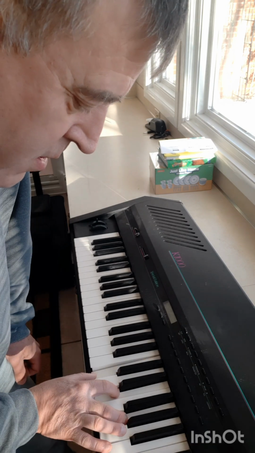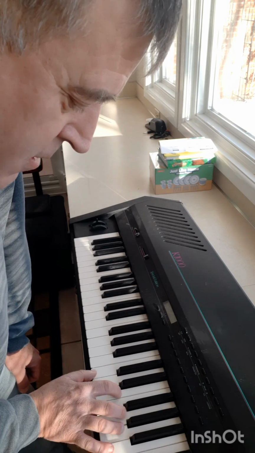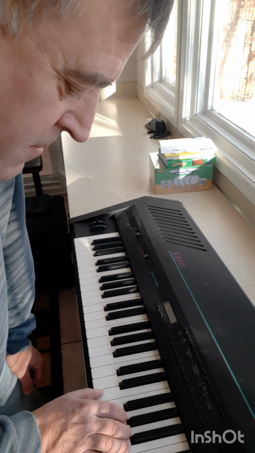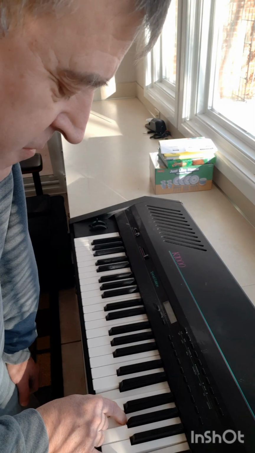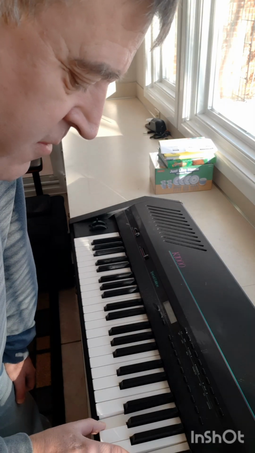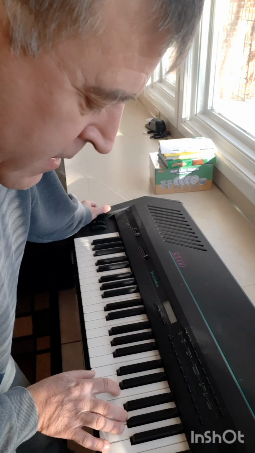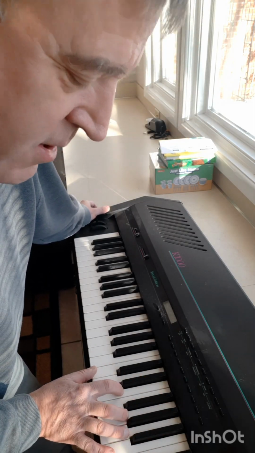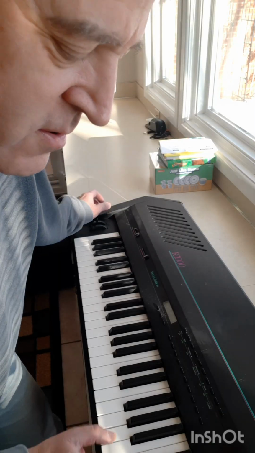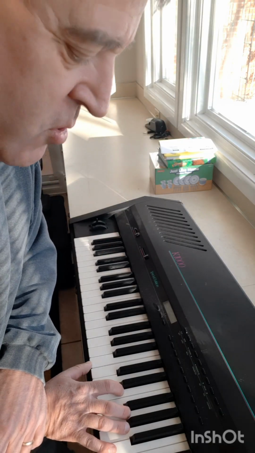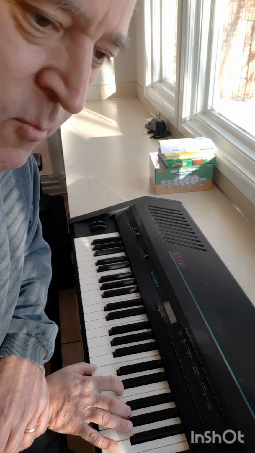So 1, 3, or root position, first inversion, second inversion, and then back to root position. So each one of these chords can sound like that. It has basically 3 different ways you can play the chord, but it's still the same 1 chord.